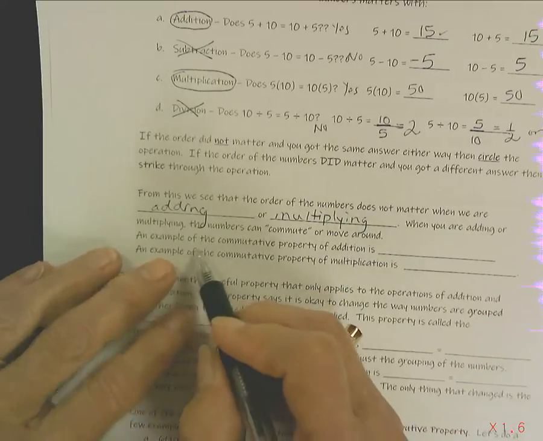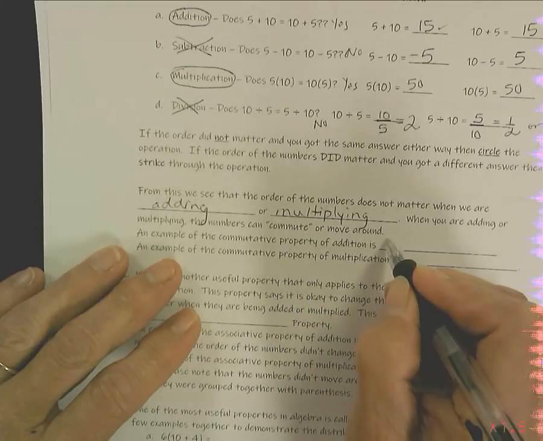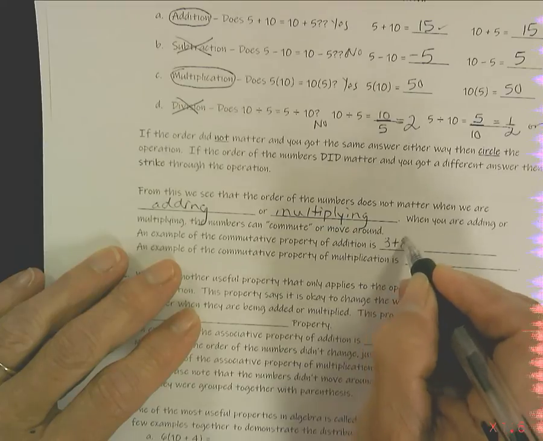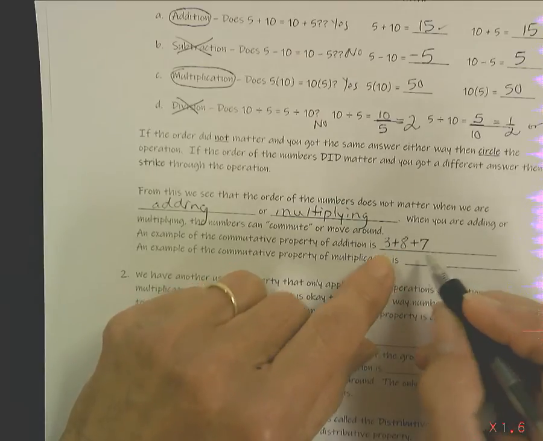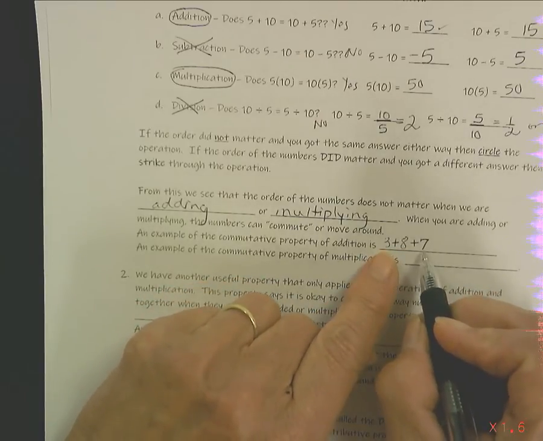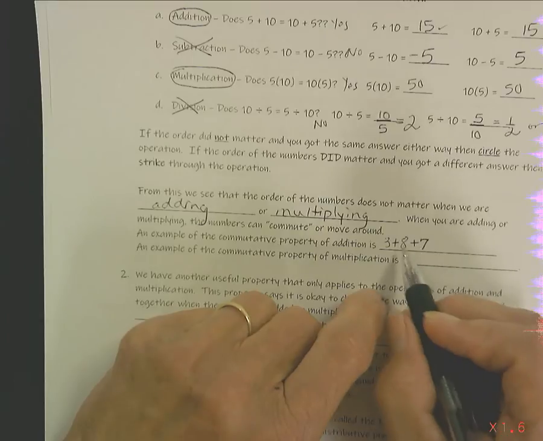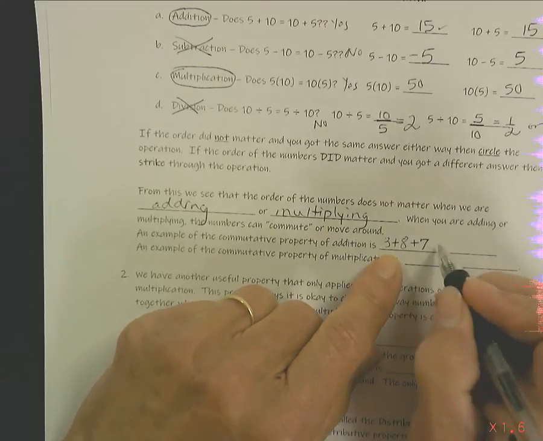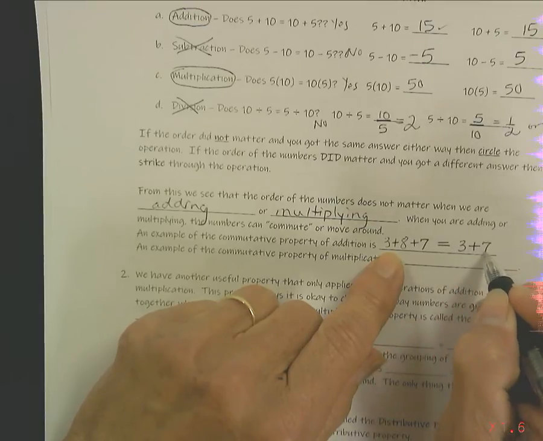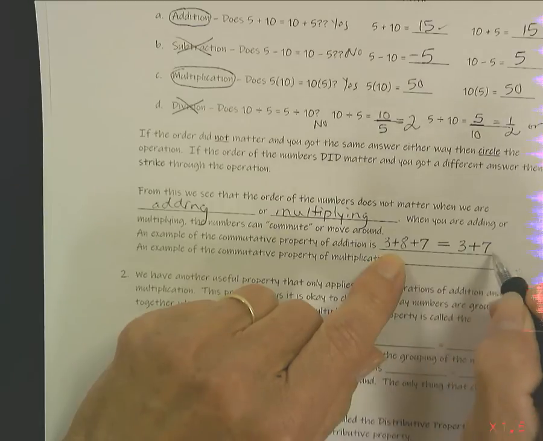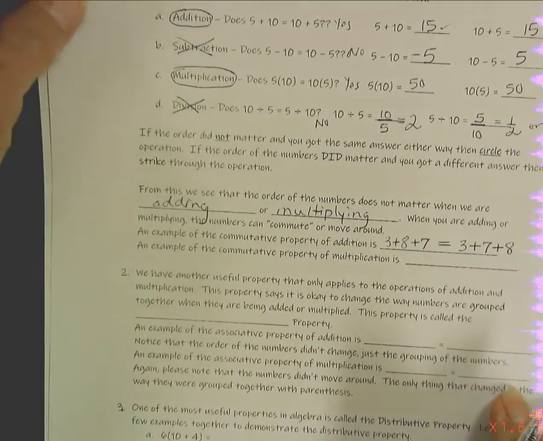An example of the commutative property of addition is, suppose I gave you the problem 3 plus 8 plus 7. I know from learning my fact families that 3 plus 7 gives me 10. It's much easier for me to add these together to get 10 and then do 10 plus 8 than add them in the order here. So either in my head or on paper, I would move the 7 up here, do 3 plus 7, and then add 8. It's the commutative property that lets me do that.